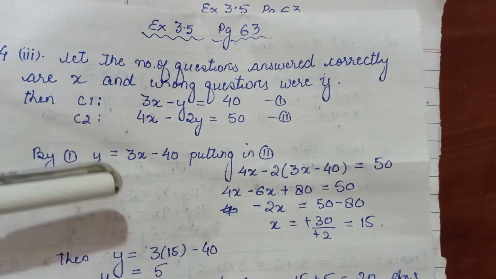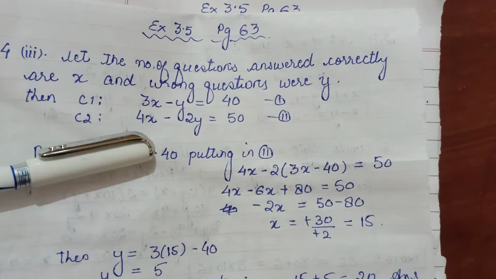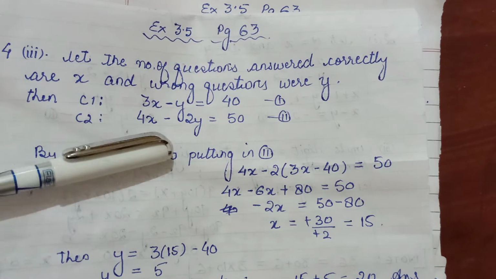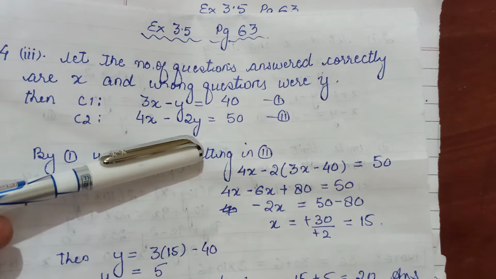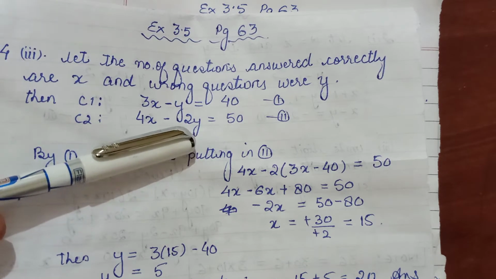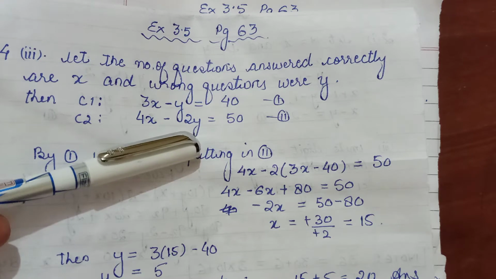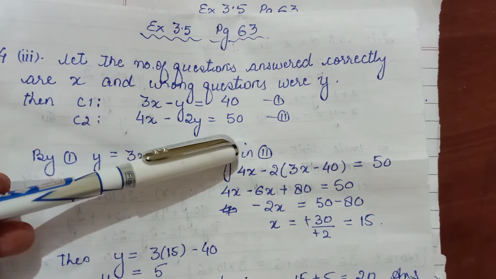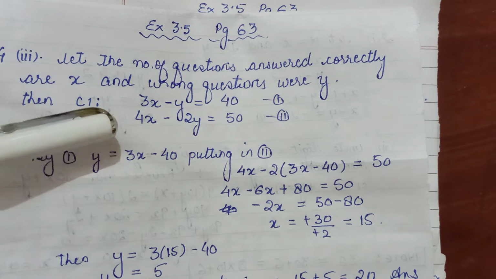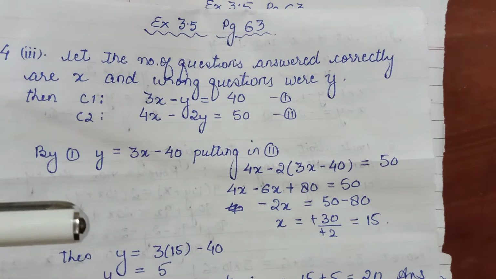In the second case, if we were getting 4 marks for a right answer, the total marks scored will become 4 into x, and for the y answers that were wrong, 2 each will be deducted, so 2y minus. So 4x minus 2y, the marks obtained were 50. Okay, so that is how you get your two equations. Now solving is up to you.